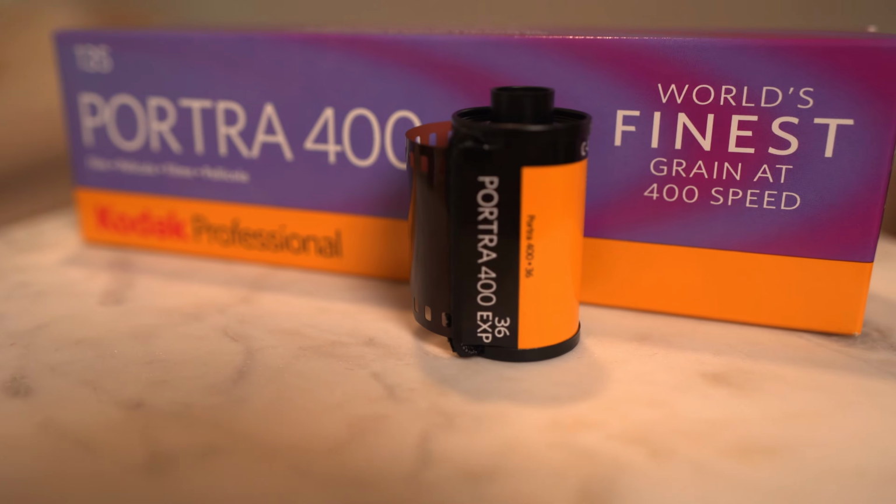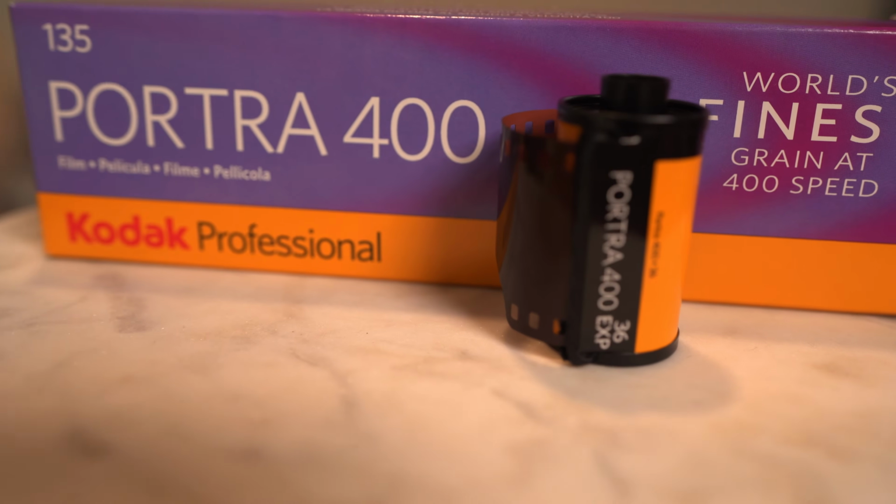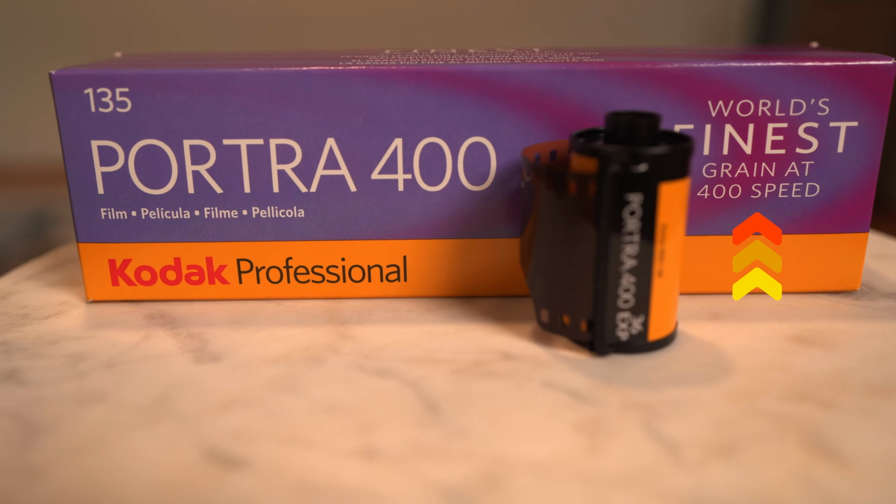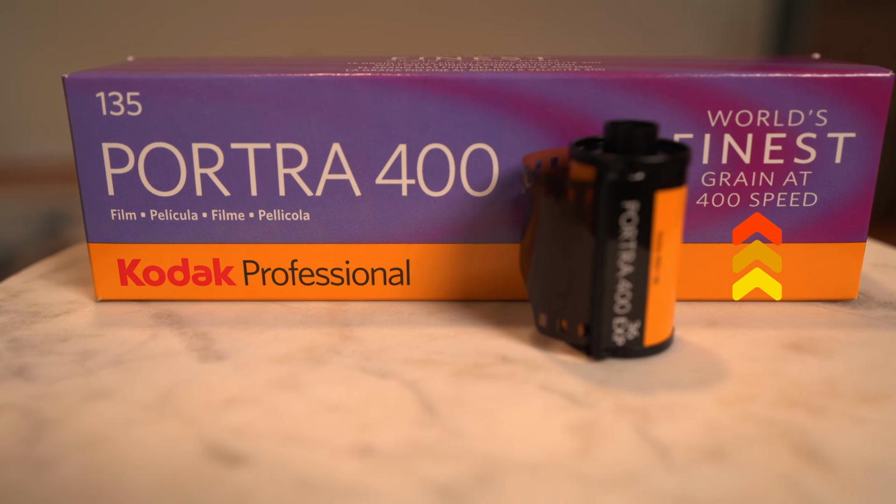With film cameras, you have a set ISO that comes with the roll of film that you're shooting on. Portra 400, for example, is a film stock that I shoot on quite frequently, and the recommended ISO for that film stock, so what you should set your camera's ISO to for all of the pictures that you take on that roll, is 400. You can find different film stocks with different recommended ISOs for different types of lighting.